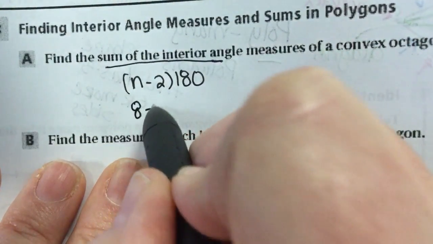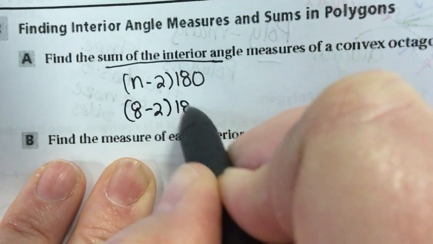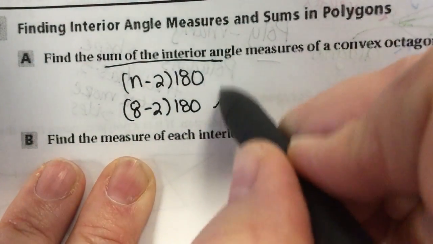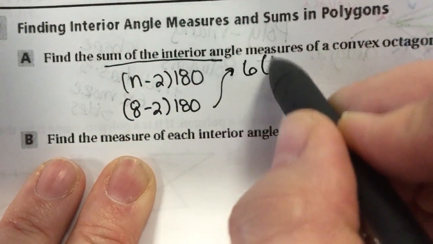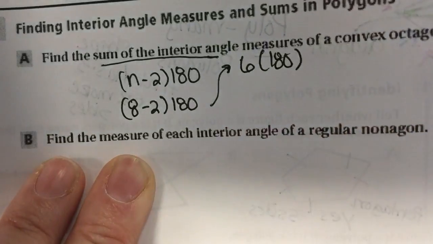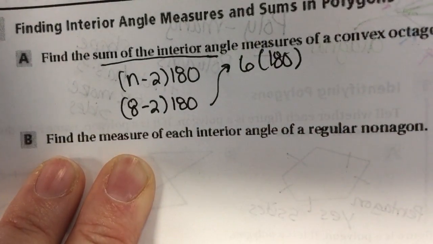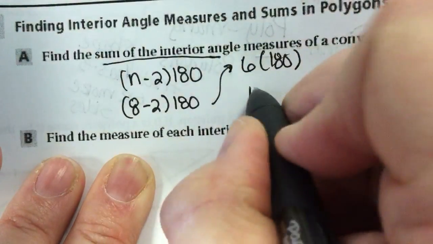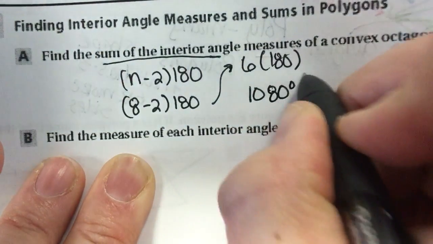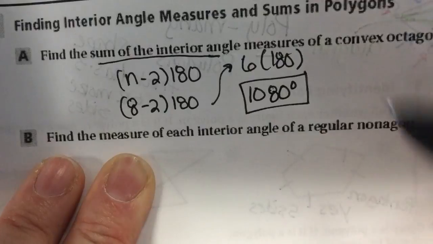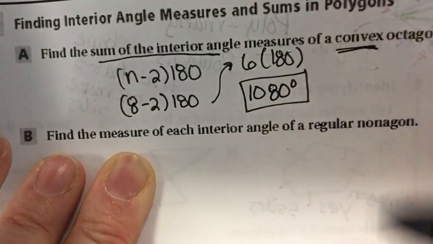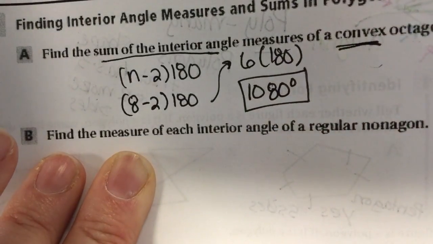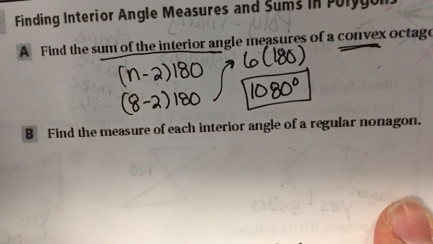So 8 minus 2 times 180. Okay, so 8 minus 2 is 6 times 180 equals 1,080 degrees. Whether or not it's convex or concave does not matter. Okay, let's look at B.